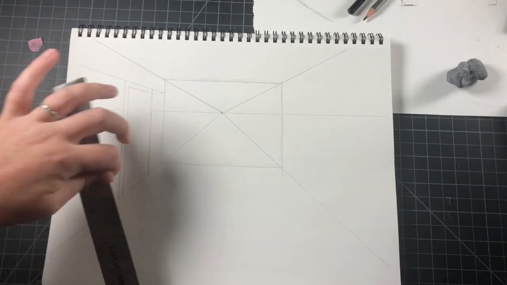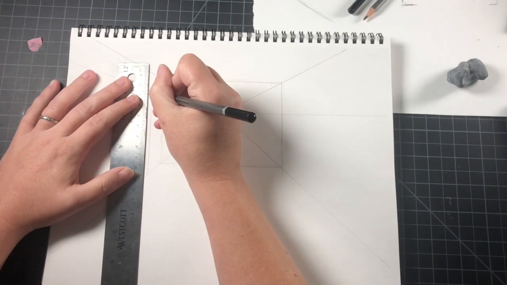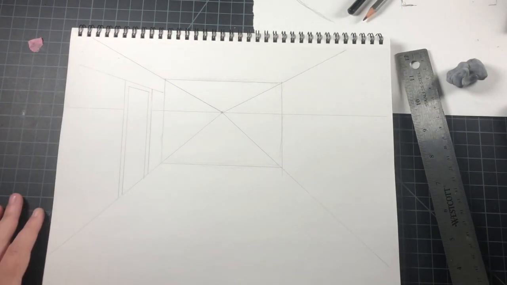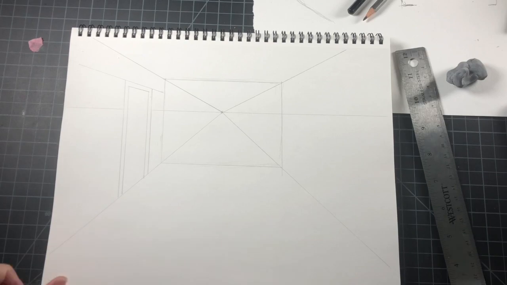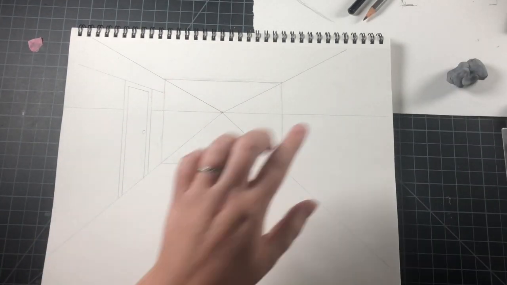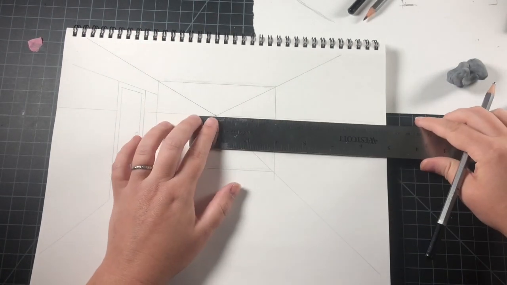If you want to be really precise with your verticals and your horizontals, you can use a T-square. I don't have one on hand, so I'm just eyeballing it, but you're more than welcome to do that. So here's my door. Let's put a little handle on it. Ooh. Let's put a window or a picture or a painting on this side of the wall.